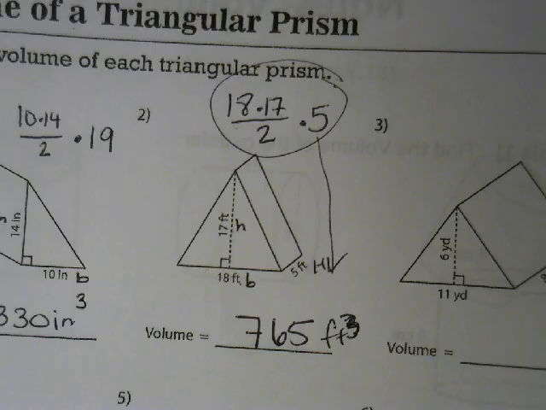Miss, can you check me? Same. Big, big numbers, miss. See that? Oh, just the last thing.